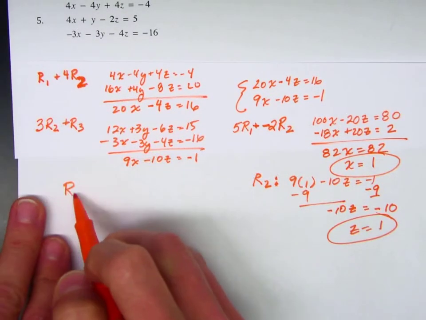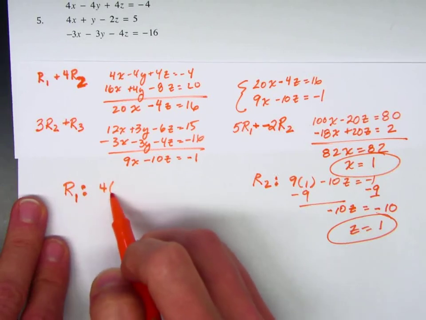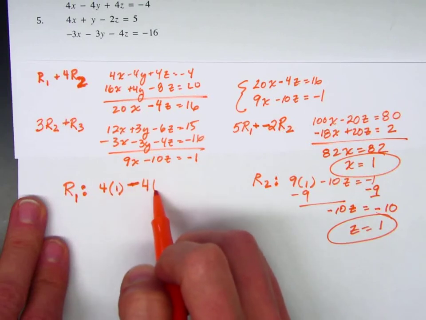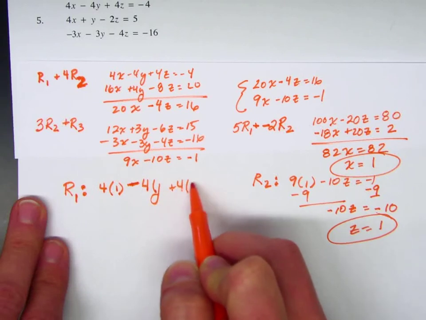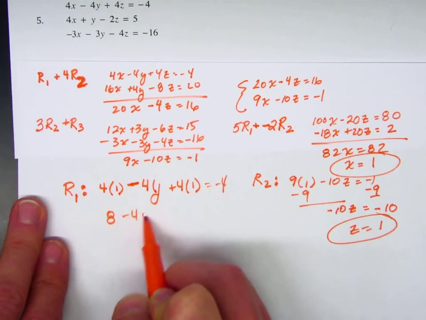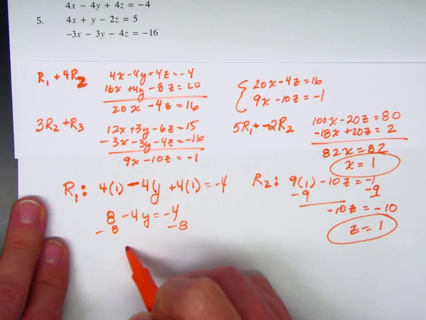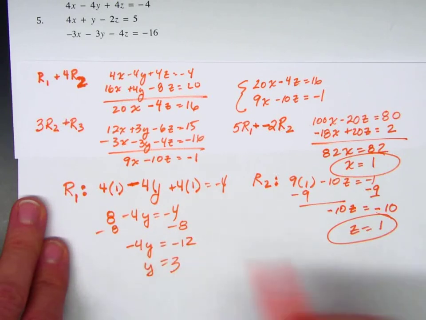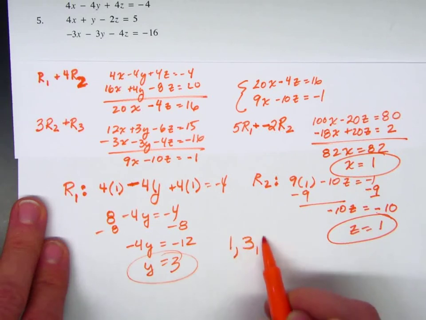So now that I have x and z, now I can come back to my 3-variable system. I'm going to choose row 1 to substitute into. So for row 1, I get 4 times 1 minus 4 times y, because I don't know y yet, and then plus 4 times z, but that's 1, equals negative 4. So I have 8 minus 4y equals negative 4. Subtract 8 from both sides, and you get negative 4y equals negative 12. So y is 3. And then my final answer, I write in alphabetical order, 1, 3, 1.